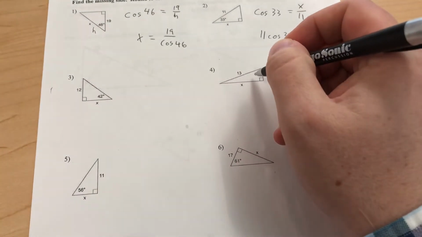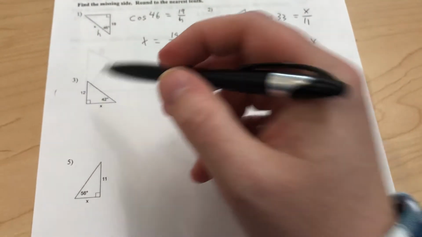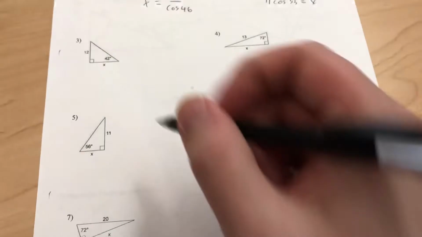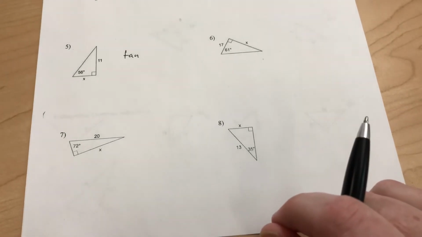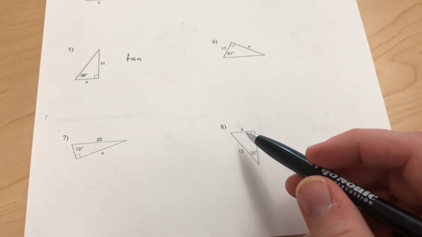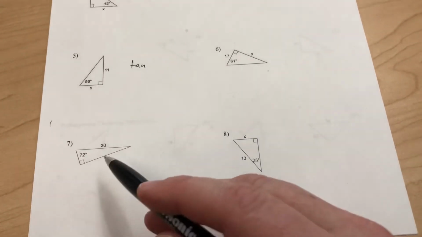Just pay attention to whether you have the opposite side, like here, that'll be sine. Opposite side here is sine. And on these two, we don't have the hypotenuse. We are going to use tangent. Down at the bottom, same kind of thing here. We've got the hypotenuse. This one's got the opposite, so we'll do sine, because sine is opposite over hypotenuse. On this one, we have the opposite. We have the hypotenuse. That's, again, going to be sine.